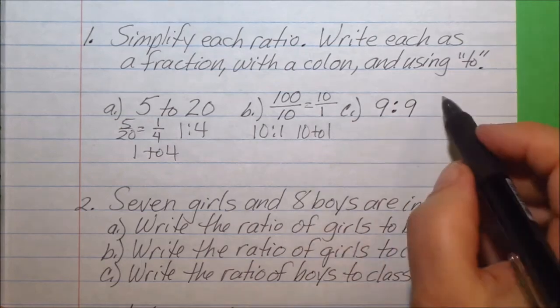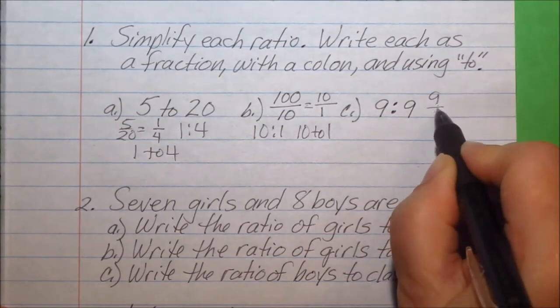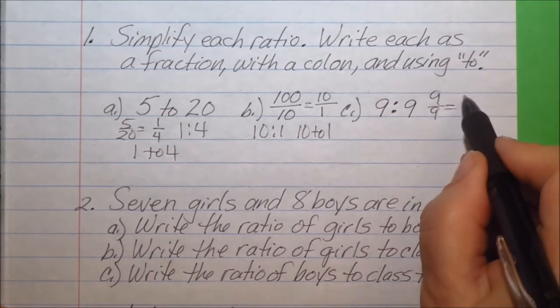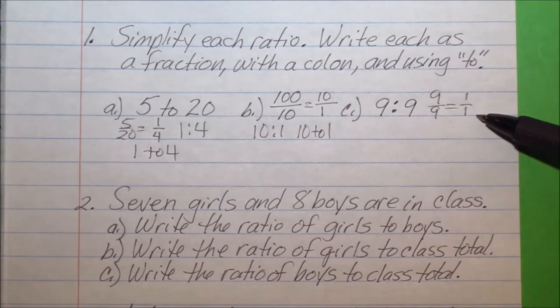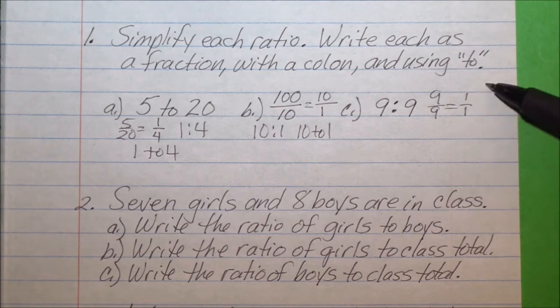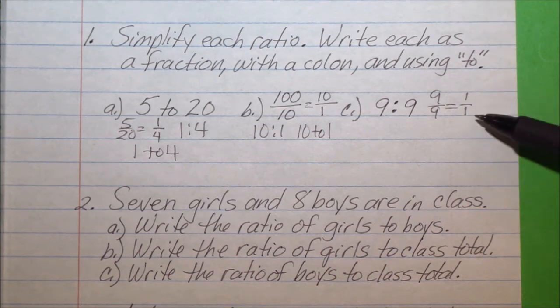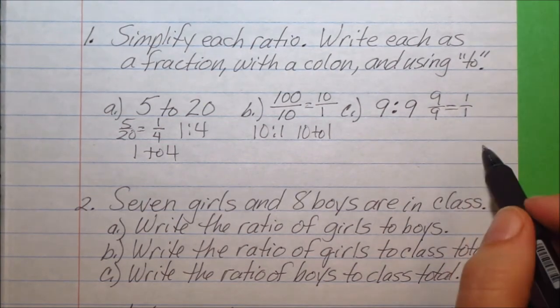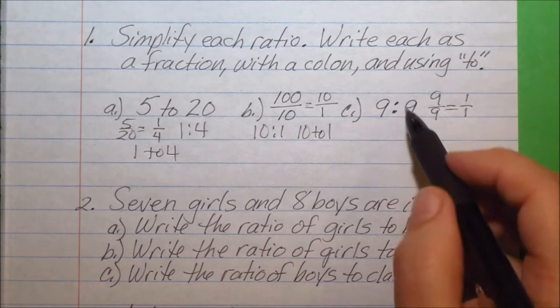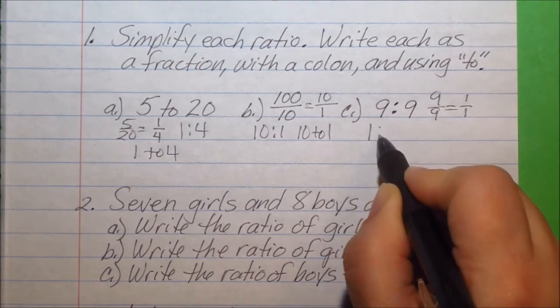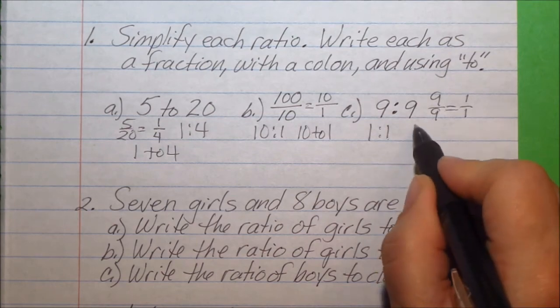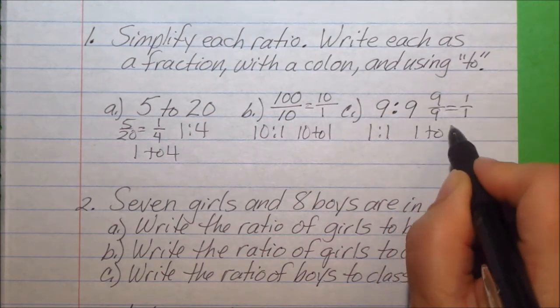Right? All right, this is 9 over 9, which can be simplified to 1 over 1. Now, in this case, we do not turn that into a 1. I know you want to do that. That's the kind of simplifying that we're used to seeing. But this is a ratio, 1 to 1, a 1 to 1 ratio. So for every 1, there is a 1 of whatever we're comparing here. So that can also be written as 1 to 1 or 1 to 1.